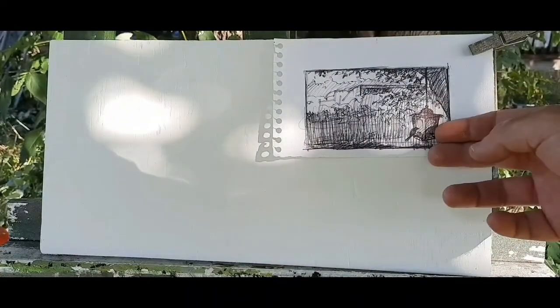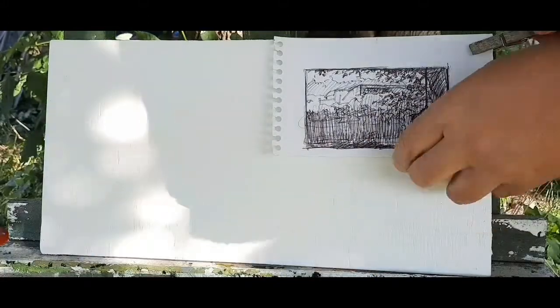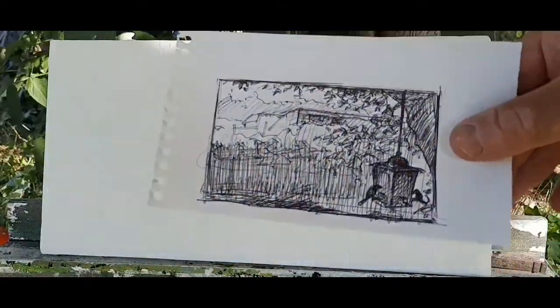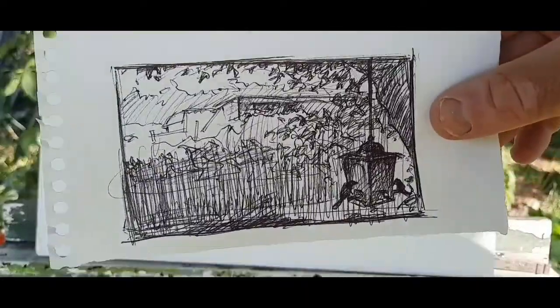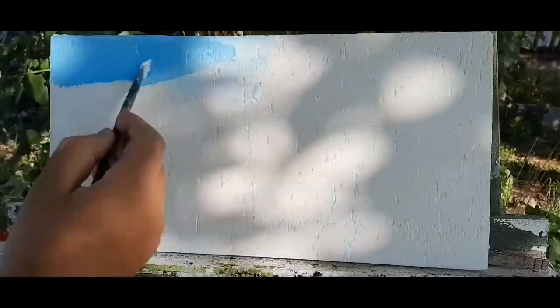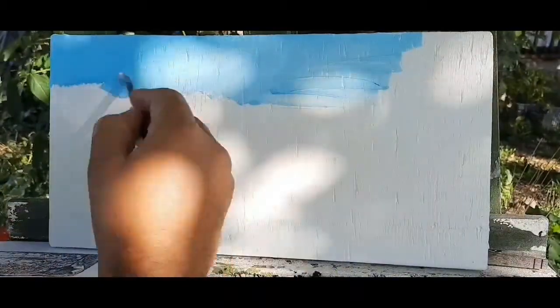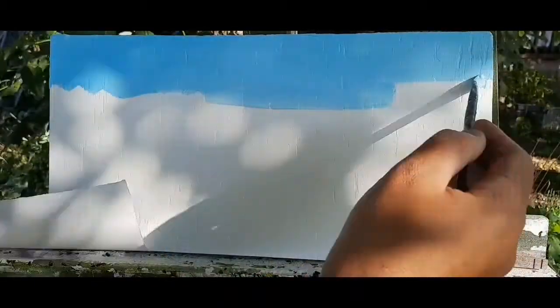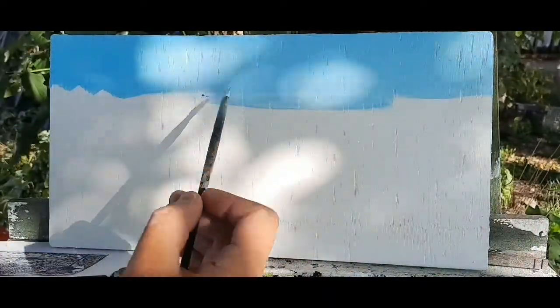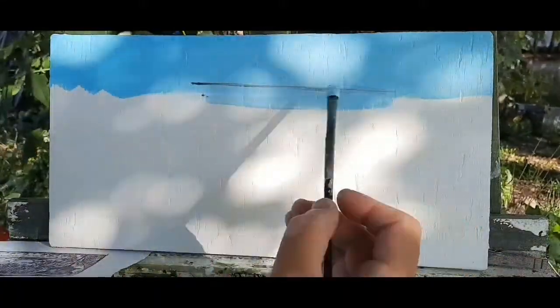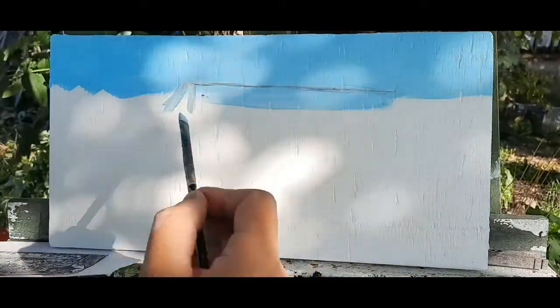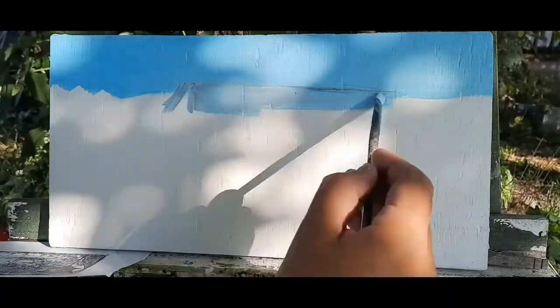I am starting a project, and there's a thumbnail sketch, a small sketch of the scene that I'm painting. I am sitting outside. I have an easel and everything, art supplies, everything set up. I am starting to lay in some big blocks of background and major information on this small wooden canvas.